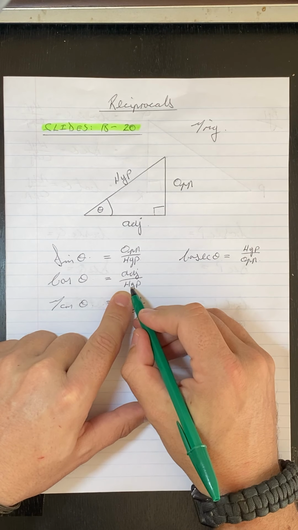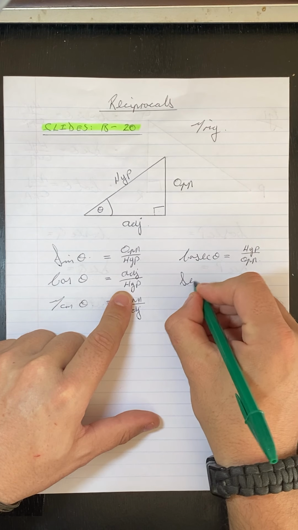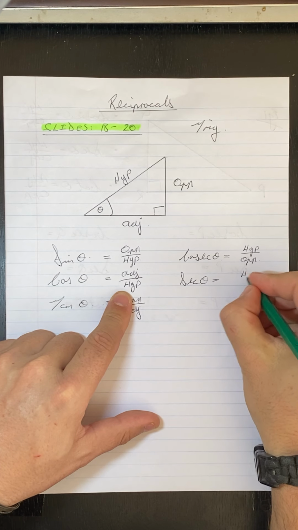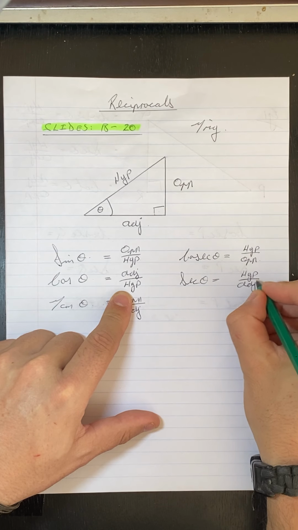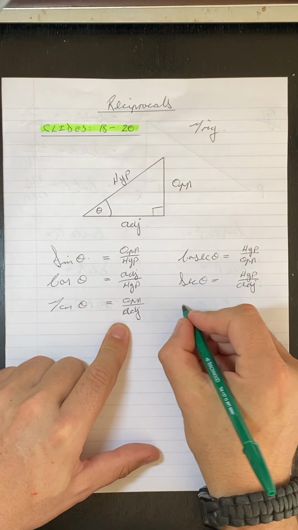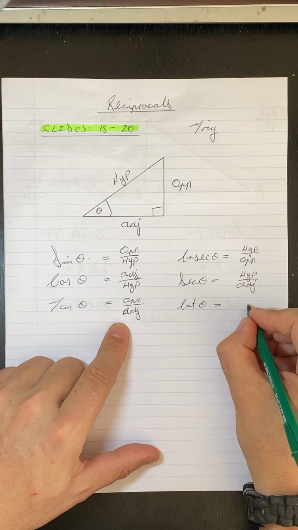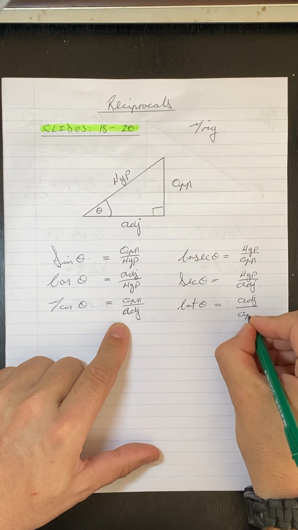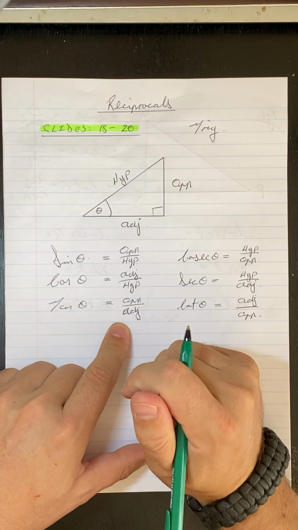The reciprocal for cos will be sec theta, and the opposite of that would be hypotenuse over adjacent. And then the reciprocal for tan will be cot theta. So that will be adjacent over opposite. Those are your reciprocals for your main trig functions.